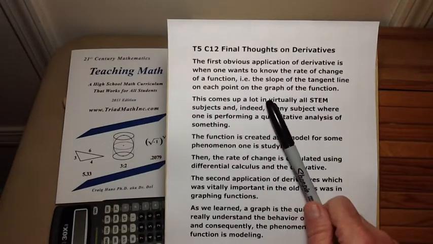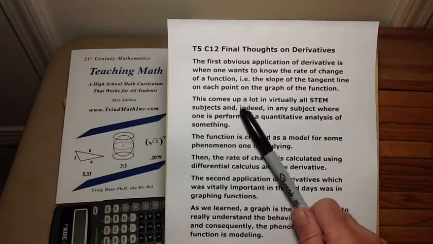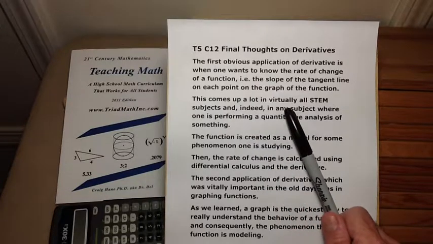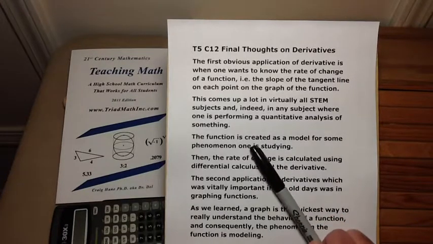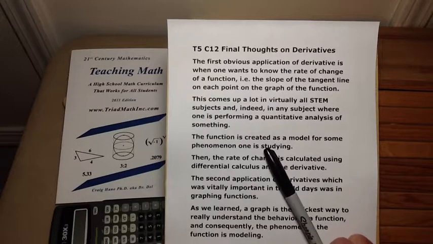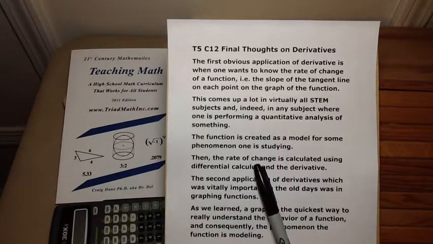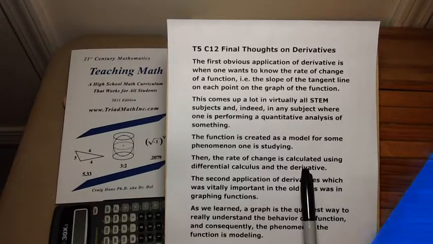Now this comes up an awful lot in all sorts of STEM subjects. And in fact, indeed, in any subject where one is performing a quantitative analysis of some process. A function is created as a model for some phenomenon that one is studying. And then the rate of change is calculated using differential calculus or the derivative.